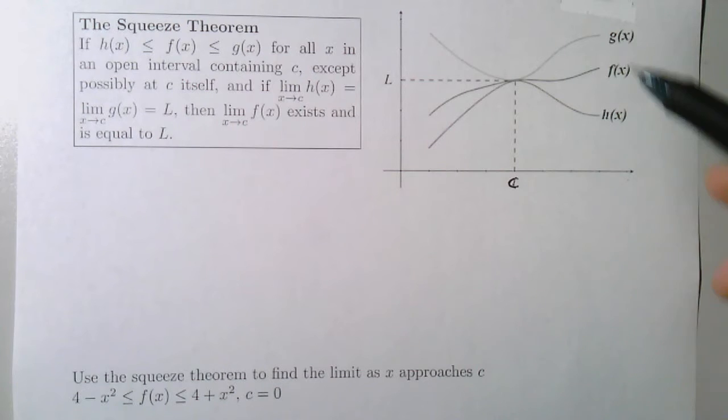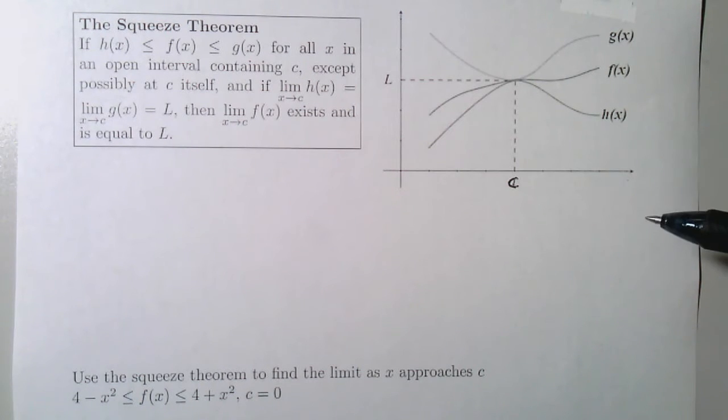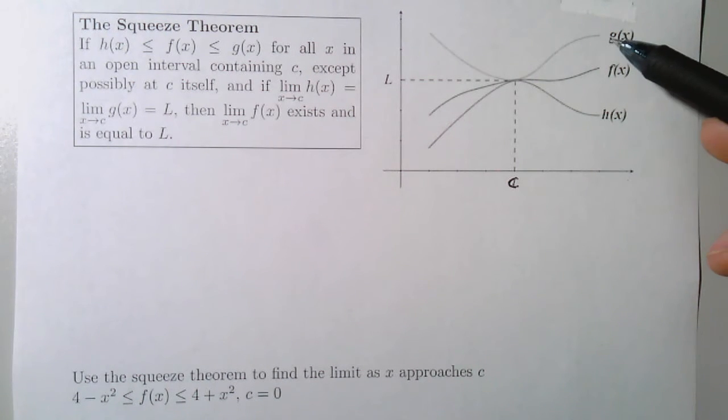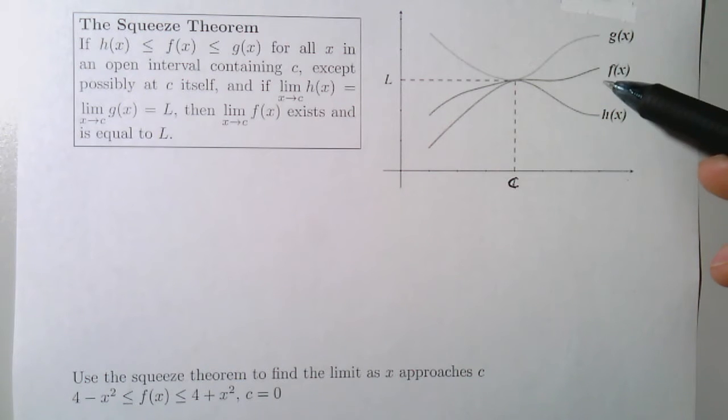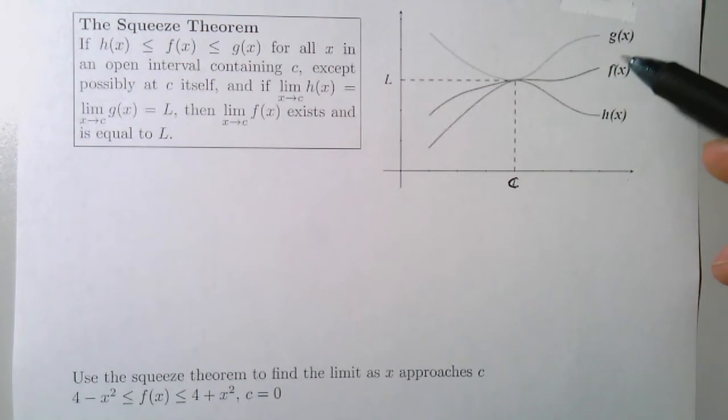Since the limits of g(x) and h(x) are the same, that forces the limit of f(x) to be the same as the limit of h(x) and g(x).